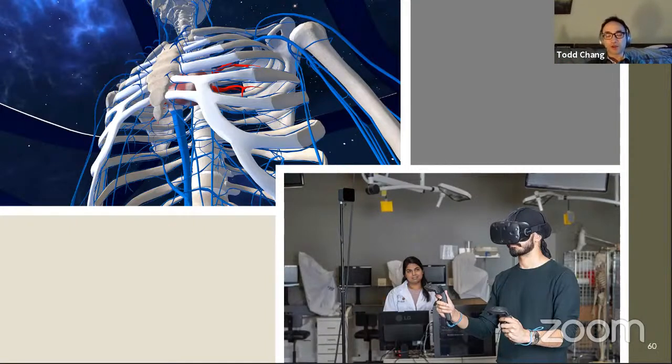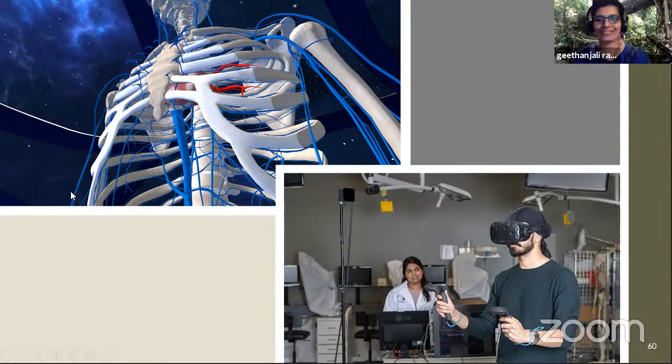And on the bottom right is, I don't know where this is from, but this is an HTC Vive. It's an old version where this gentleman is basically walking around in a human body.